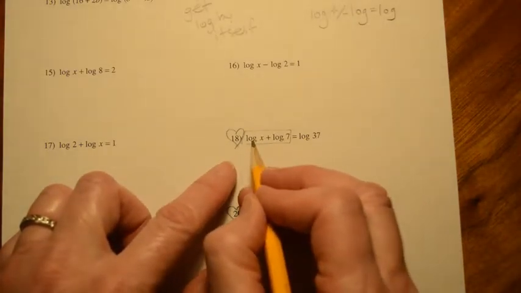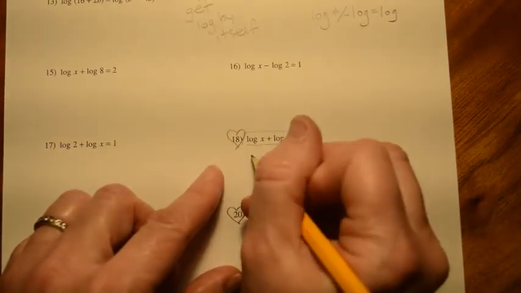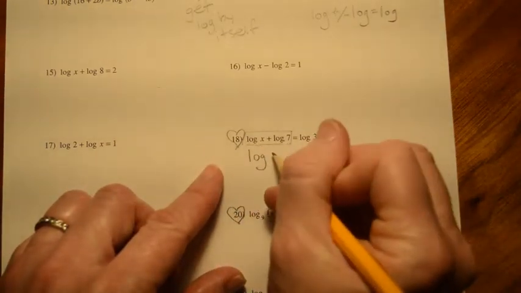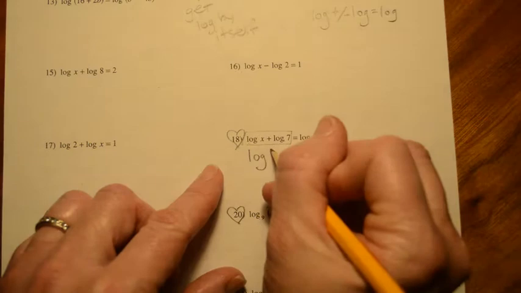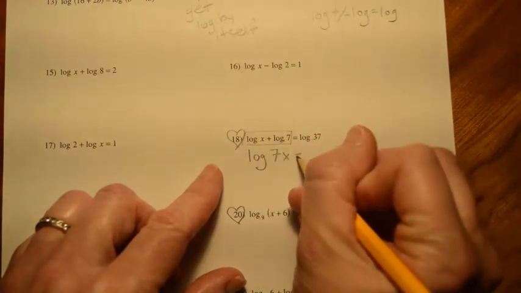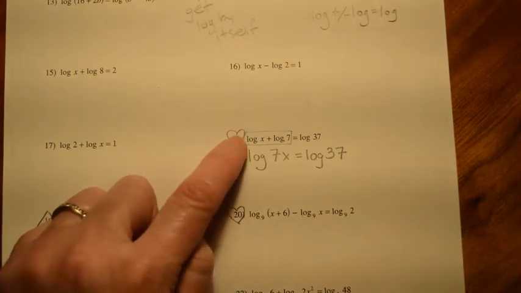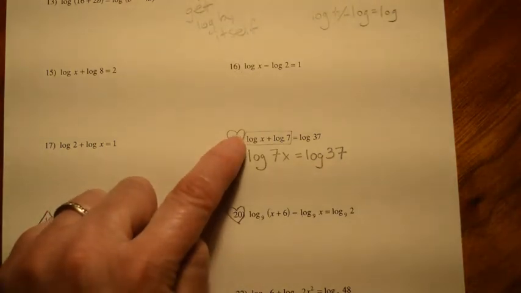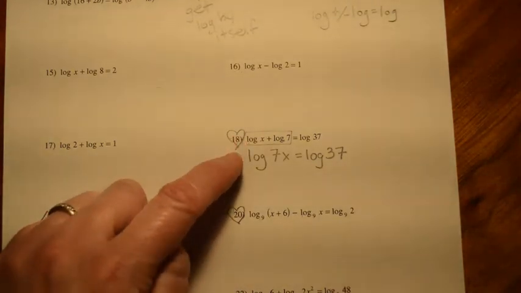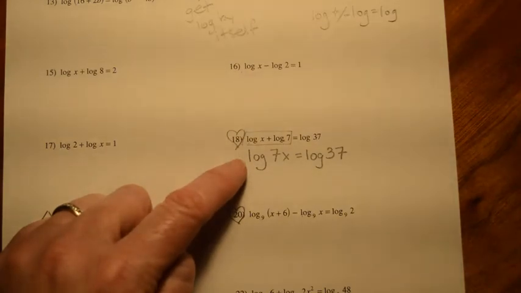If I have the sum of two logs, that means I can condense it into a single log. So x times 7, I'm going to write that as 7x instead, equals log of 37. All right, so I just condensed that using our condensed formulas, and I got this.